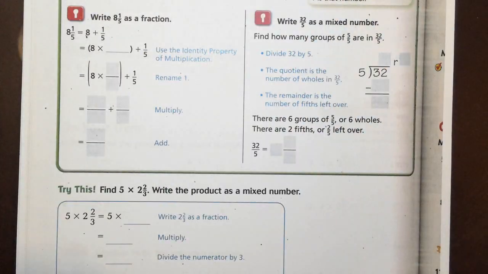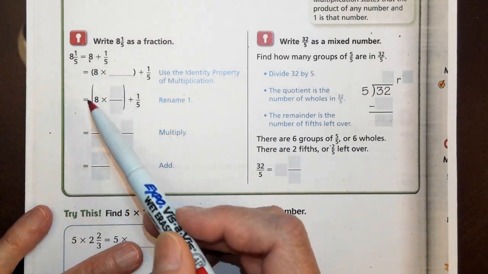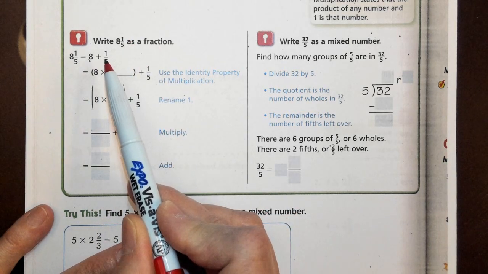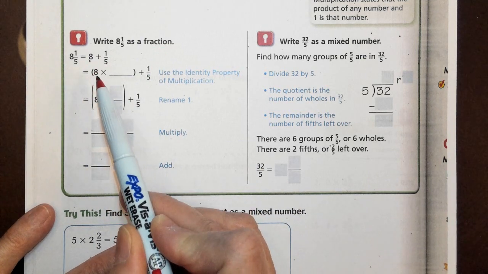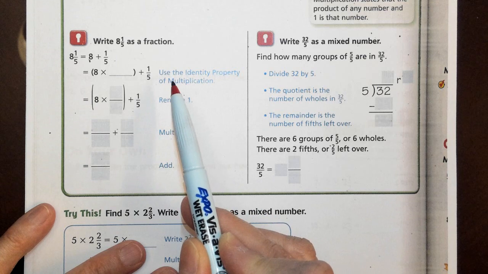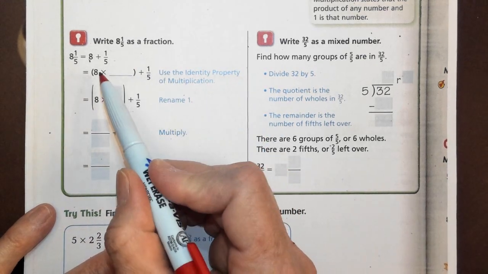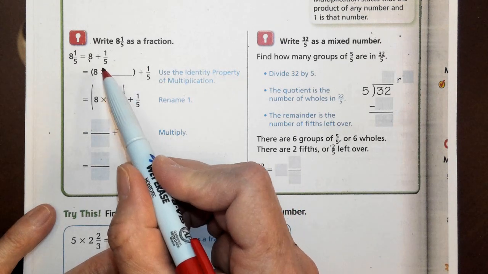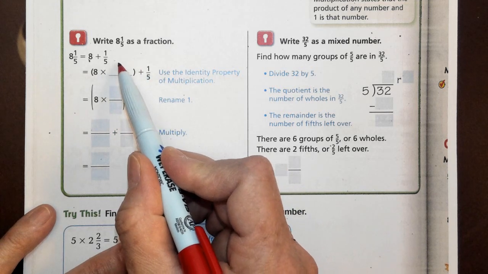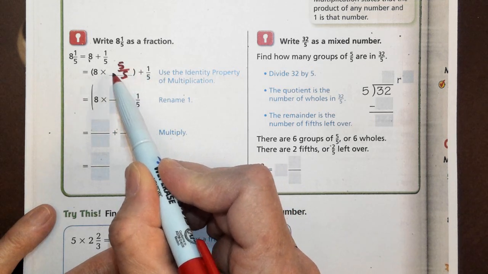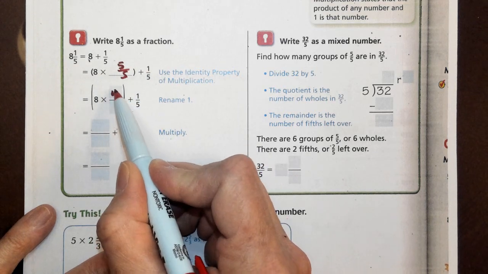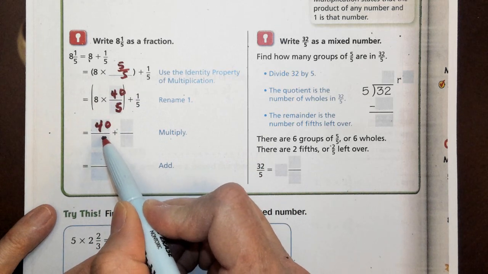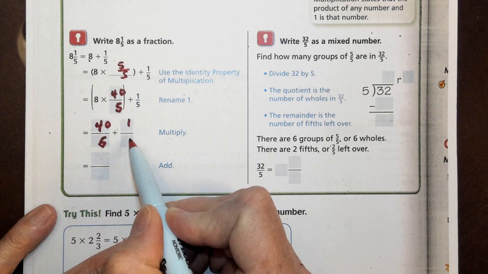If you look at the next page, we have a little bit more breakdown of how to change the mixed number to a fraction. If we want to change 8 1/5 to a fraction, we can move the 8 here, and we use the identity property, which means anything times 1 is the same thing as itself. So we know that 1 here is 5/5. So 8 times 5/5 leaves us 40/5. And now we have our 40/5 plus the 1/5 we had left over.